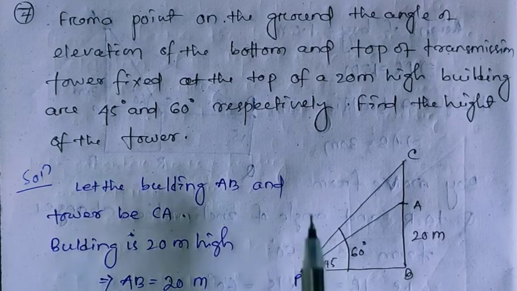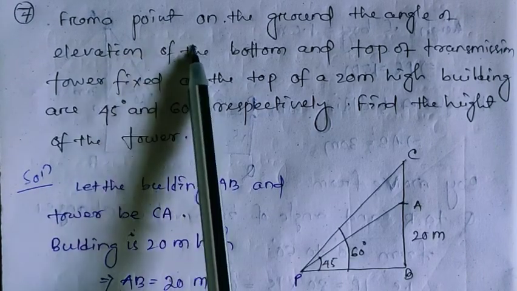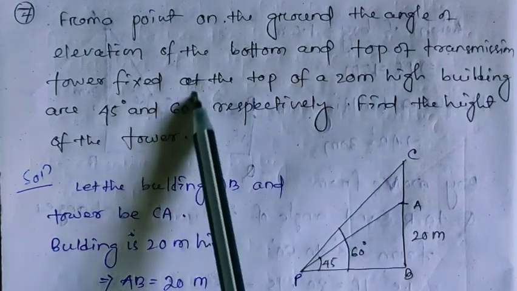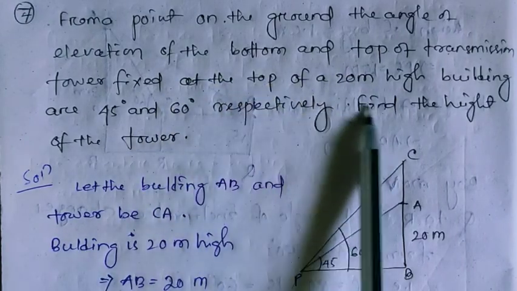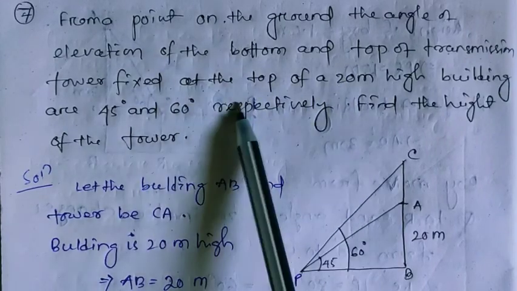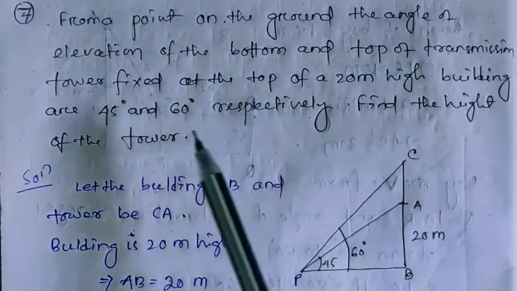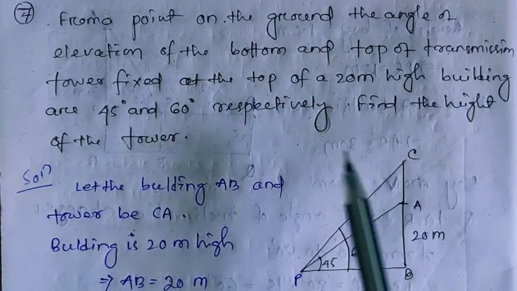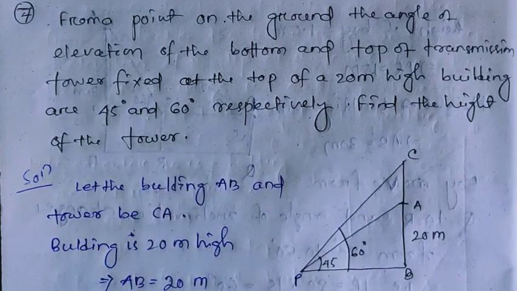So here is the first question. From a point on the ground, the angles of elevation of the top and the bottom of the transmission tower fixed at the top of a 20-meter high building are 45 degree and 60 degree respectively. Find the height of the tower. Okay, let's understand this question by a figure.